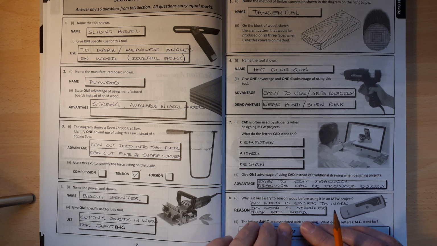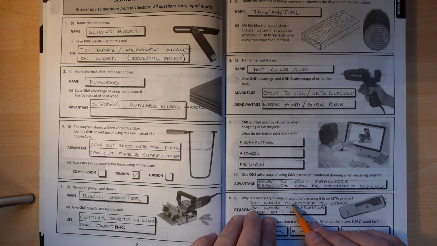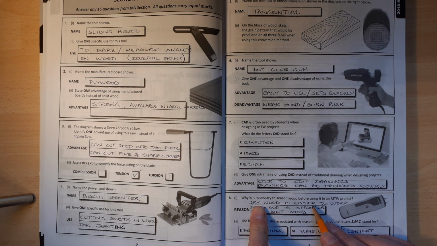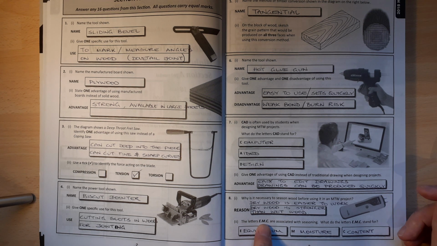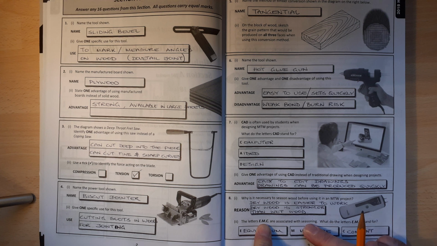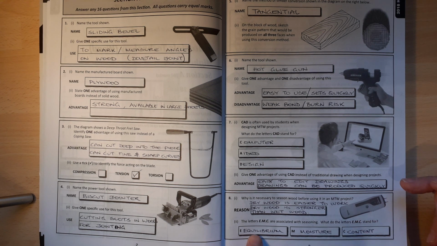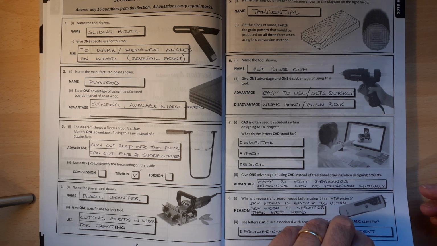Why is it necessary to season wood before using it in a woodwork project? The reasons are dry wood is easier to work than wet wood, and also dry wood is stronger than wet wood. The letters EMC are associated with seasoning. They stand for equilibrium moisture content.